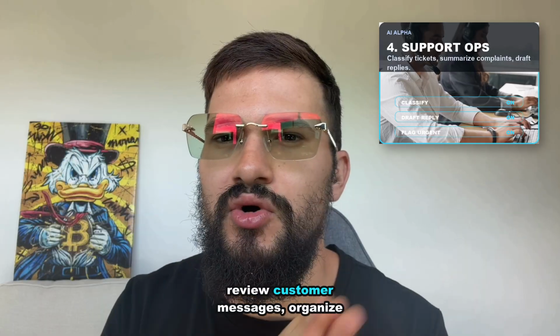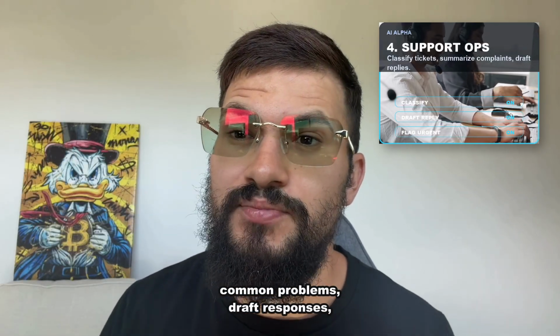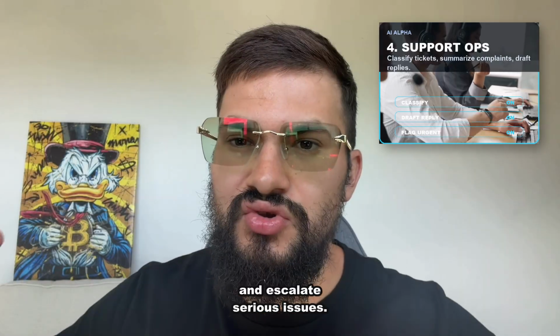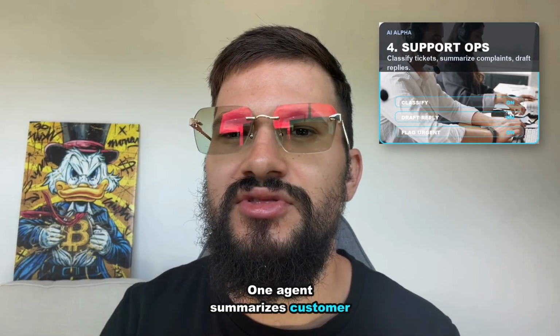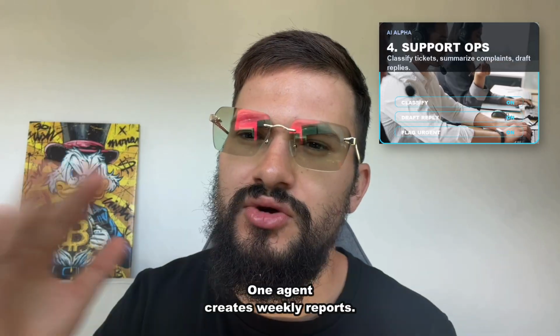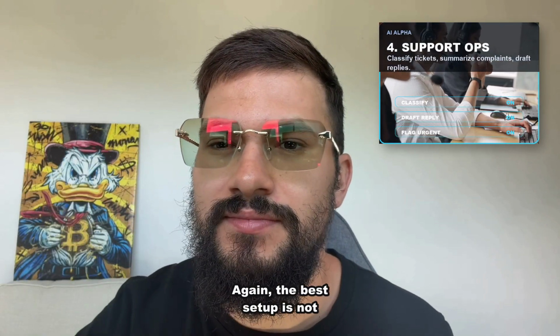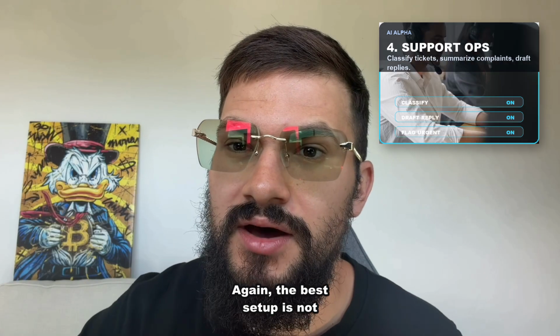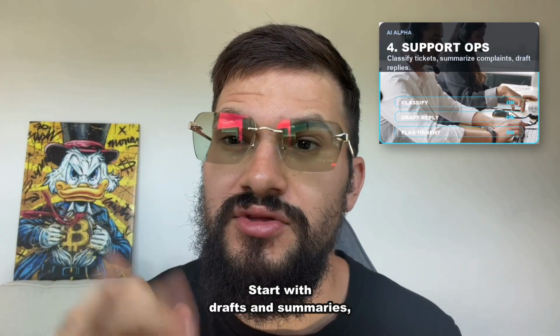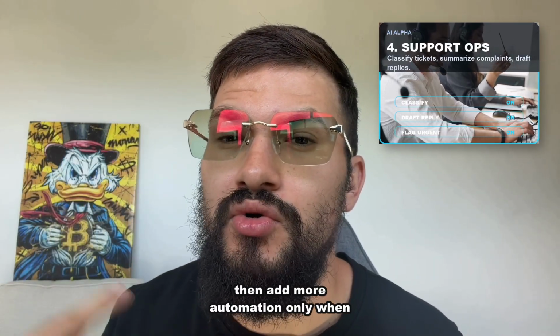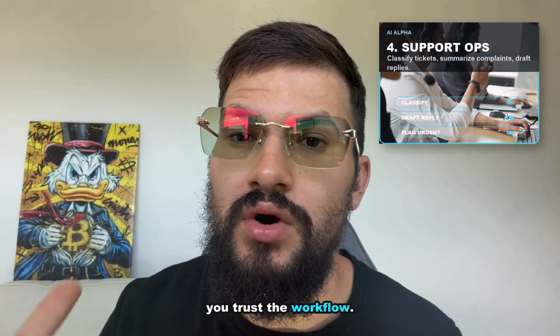A company could use agents to review customer messages, organize common problems, draft responses, and escalate serious issues. For example, one agent classifies support tickets, one agent drafts replies, one agent summarizes customer complaints, one agent creates weekly reports. Again, the best setup is not fully automatic at the beginning. Start with drafts and summaries, then add more automation only when you trust the workflow.